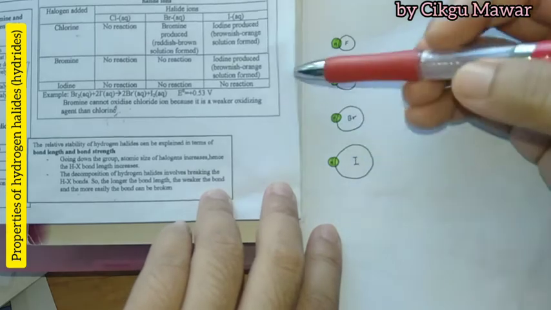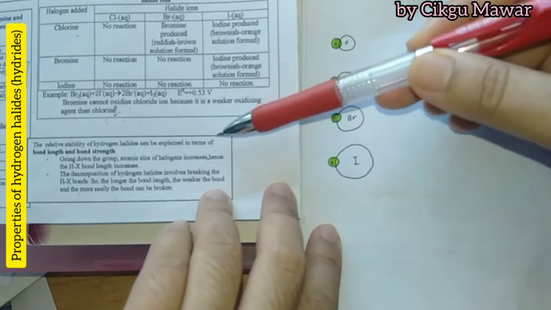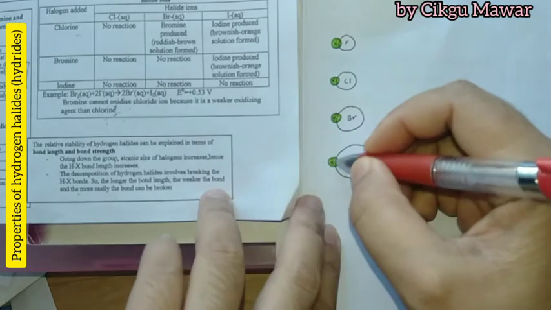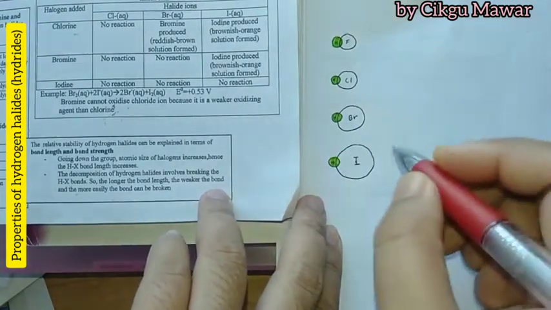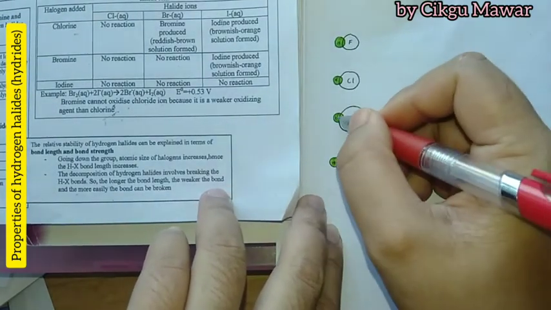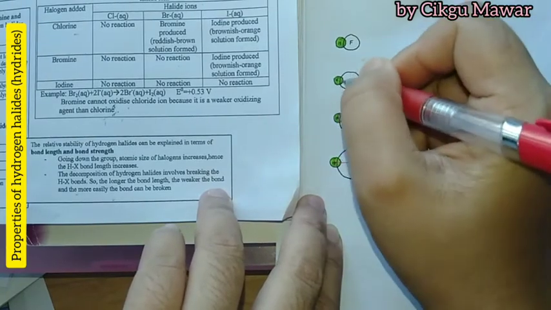So when we talk about the thermal stability of hydrogen halides, we must refer to the bond length of the covalent bond of the hydrogen halide.